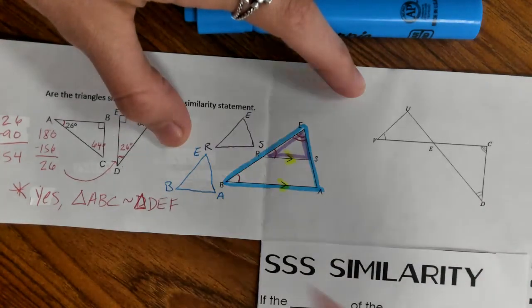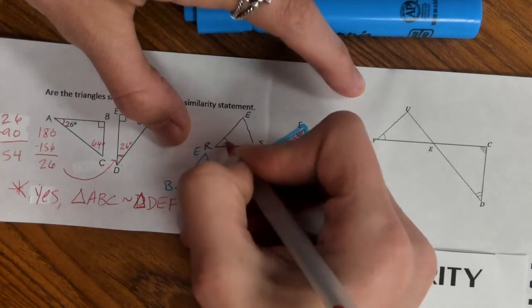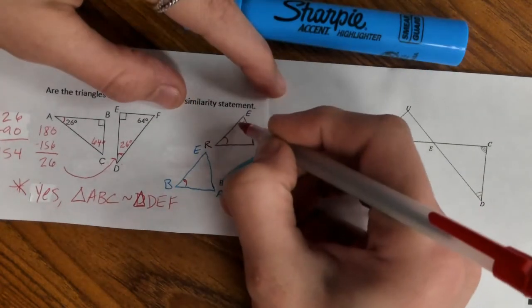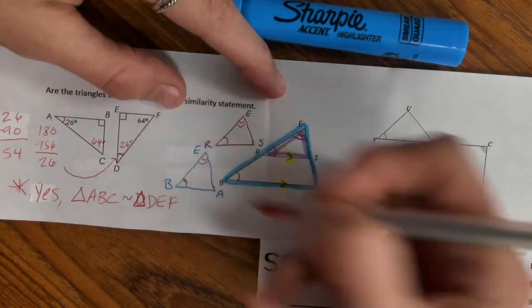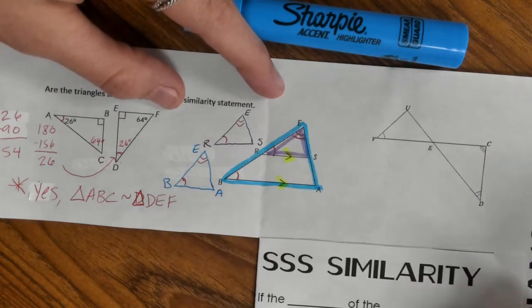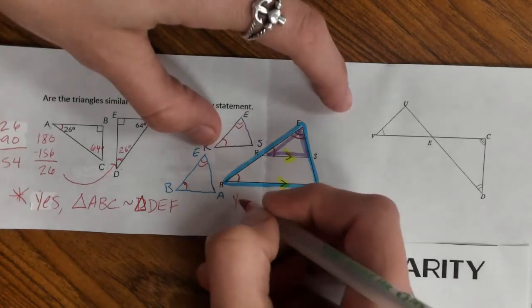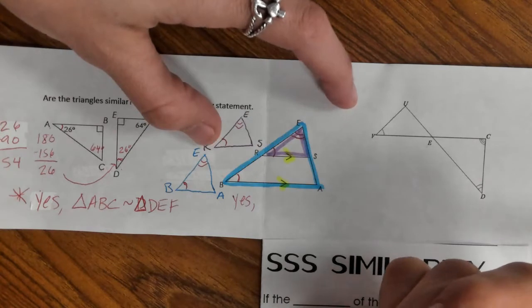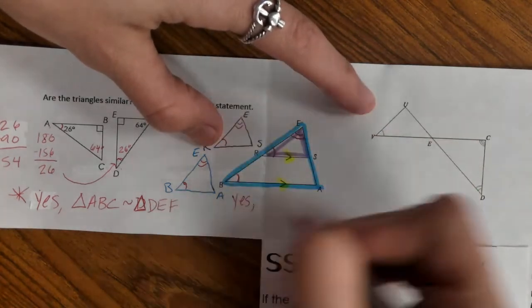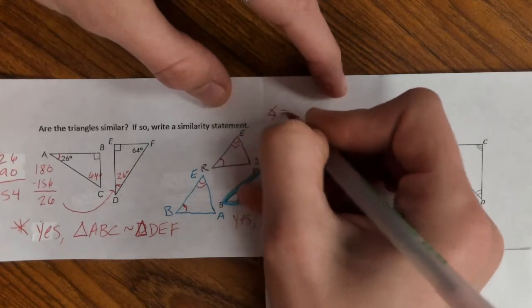And we have already established that angle B and angle R are congruent. But now you can see how both triangles, since we had a little triangle inside of a big triangle, are going to share that top angle, and you'll see that quite often. So we can say, yes, these are similar, okay, because right up here, angle E is congruent.